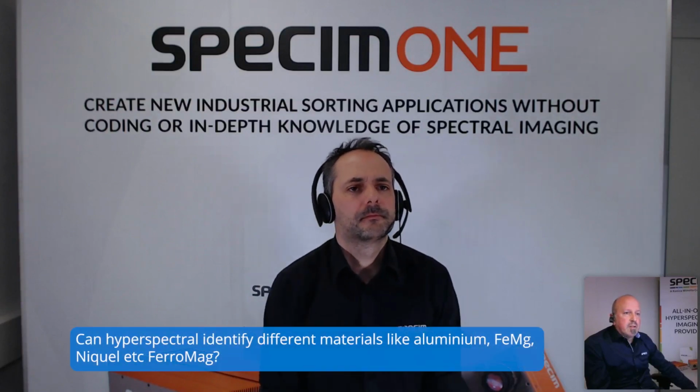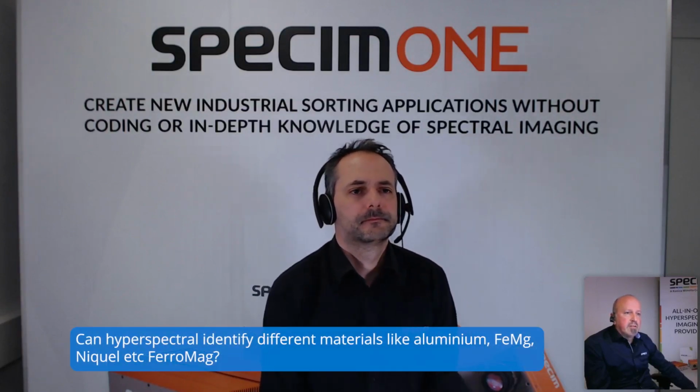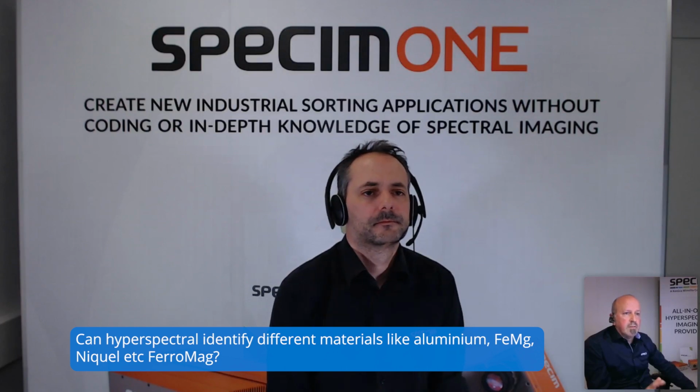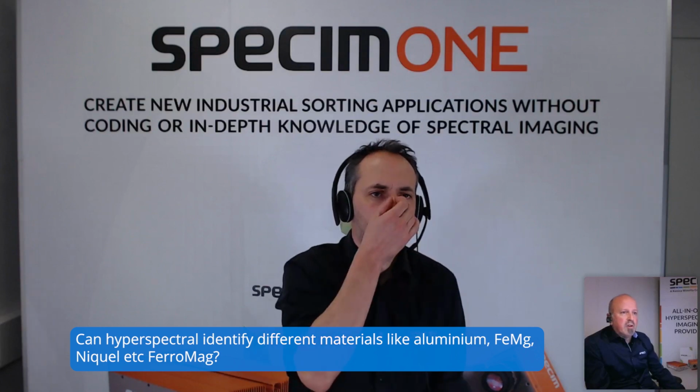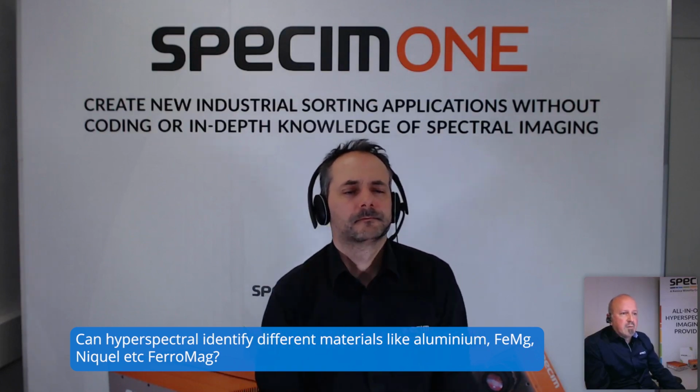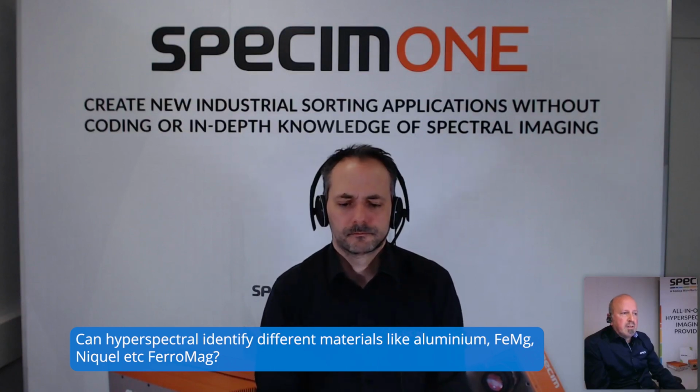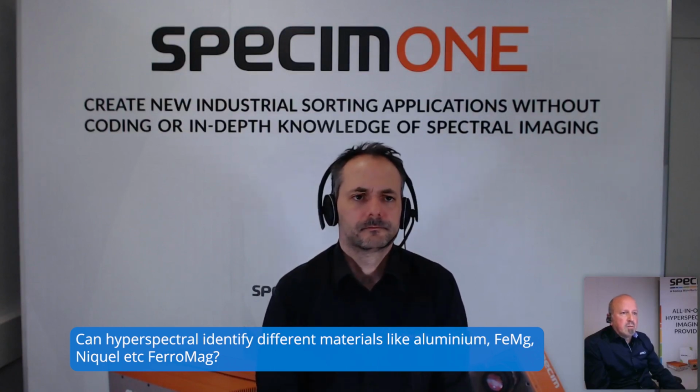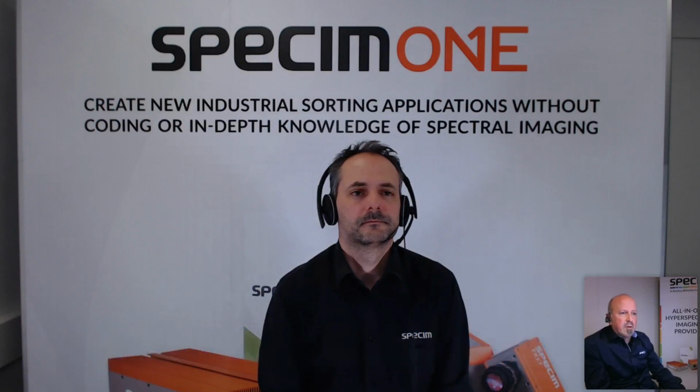Does your hyperspectral camera identify different materials like aluminum and other metals? Yes, we had applications for metal sorting in the visible range done with an FX10, and that works, but there is no molecular vibration in metals, so the spectral fingerprint is not good enough to sort metals with the FX10, FX17 or FX50, for example. The recommendation is FX10.